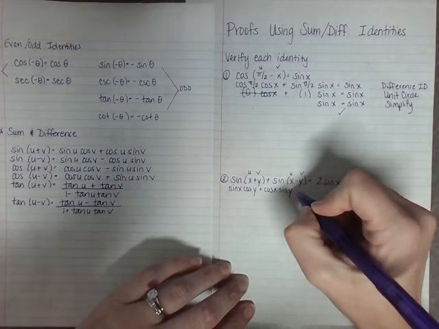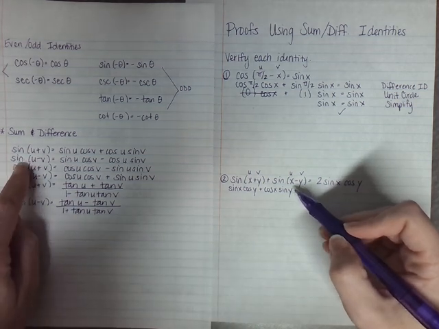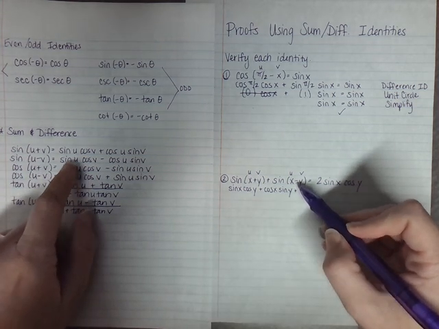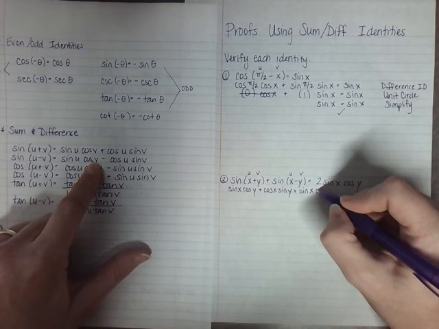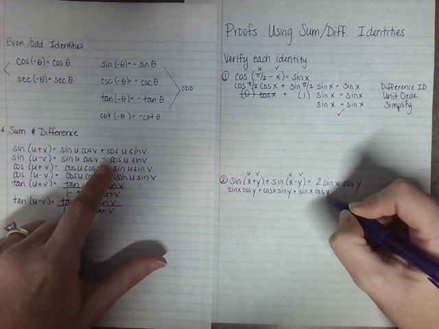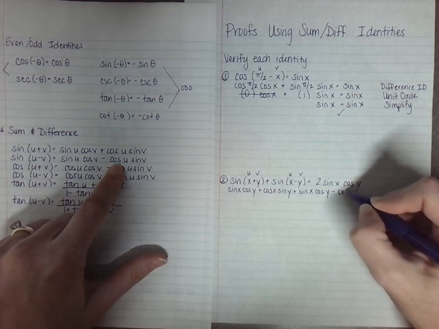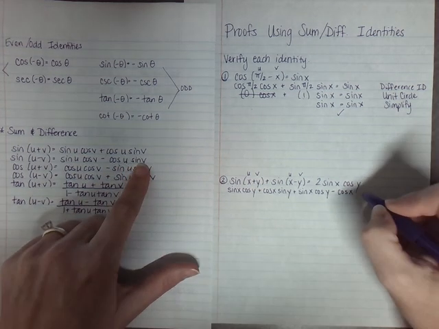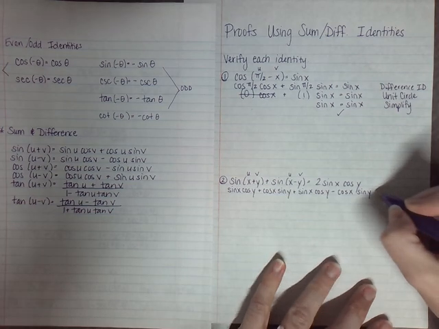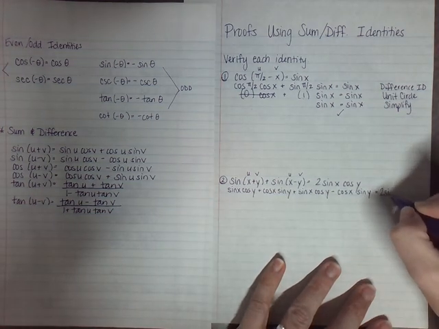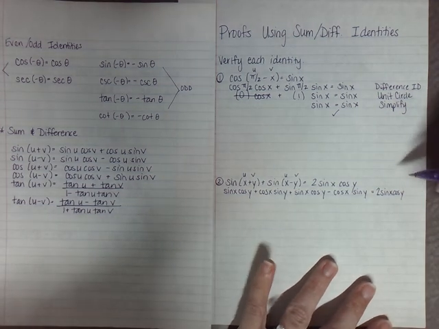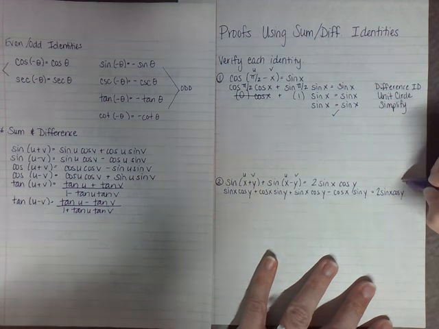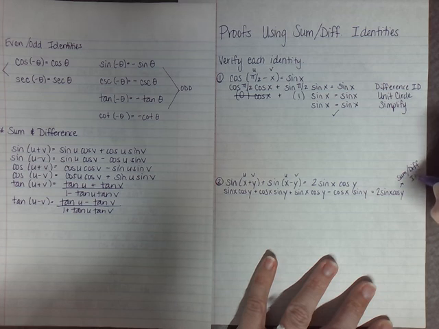Now we're going to move to this one. So plus, now I'm going to my subtraction formula, since this is a subtraction here. Sine u, so sine x, cosine v, cosine y, minus cosine u, which is cosine x, sine v, which is sine y. Okay, equals, and I'm going to bring down this side, 2 sine x cosine y. And I don't have much room, but I am going to go ahead and put, we used a sum and a difference identity, a sum here and a difference here. So I'm just going to put sum difference ID.